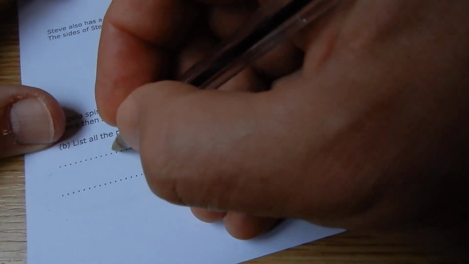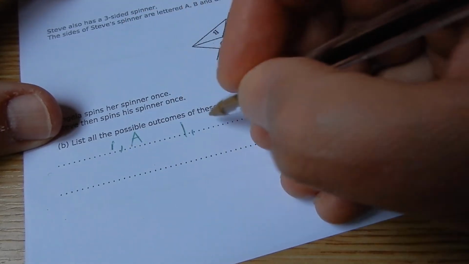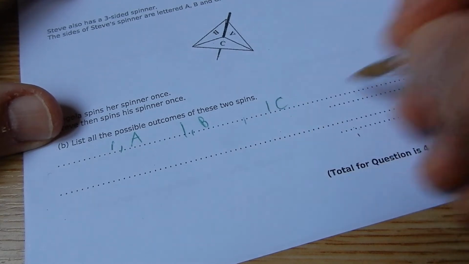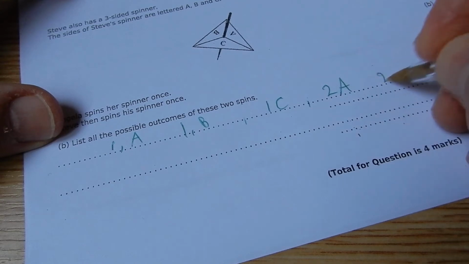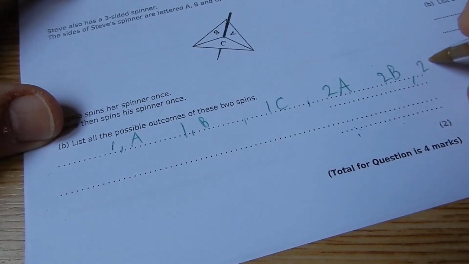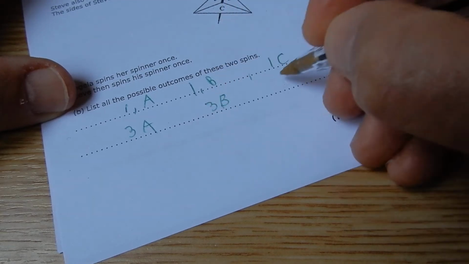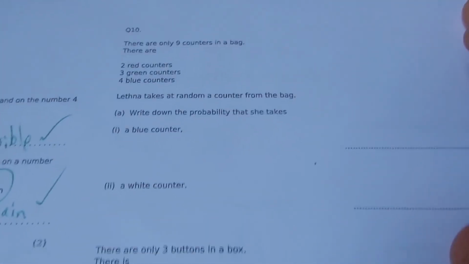Well, Angela can get a 1, and Steve can get an A. Angela can get a 1, and Steve can get a B. Angela can get a 1, and Steve can get a C. Angela can get a 2, and Steve has 2A, 2B, 2C, and 3A, 3B, 3C. They're all the possible outcomes. Cool. The sample space.